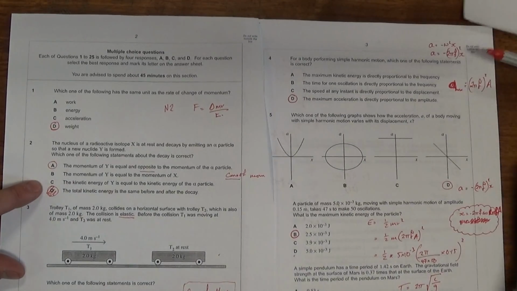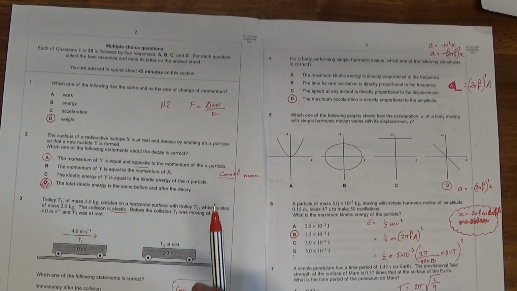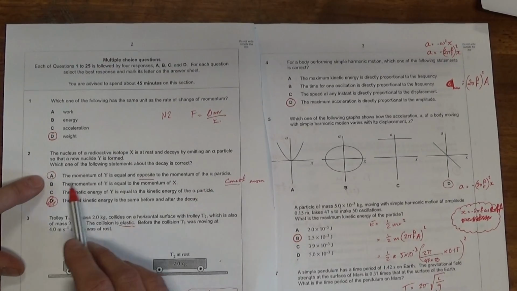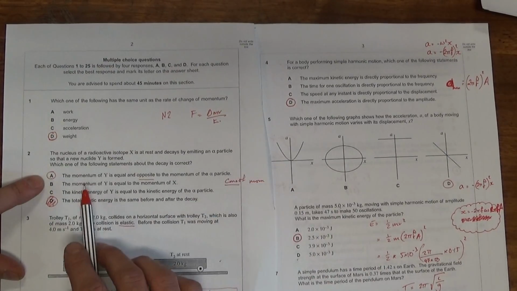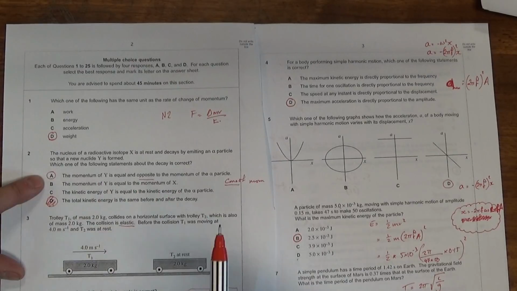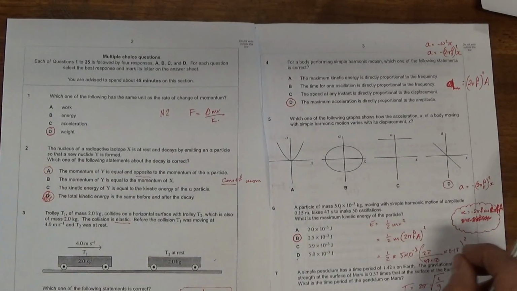For question 2, obviously conservation of momentum. If we have conservation of momentum, then y is going to have to be equal and opposite to x because they're going in opposite directions.